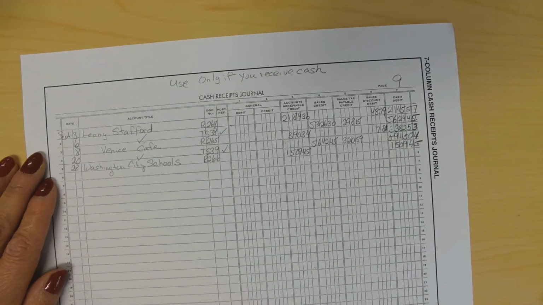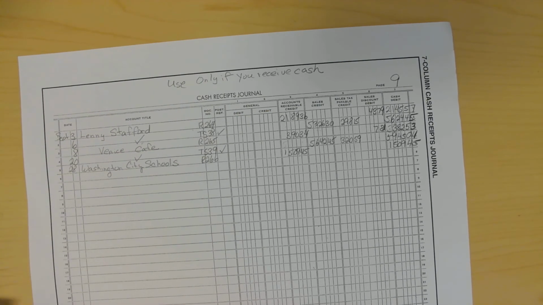And that is all that Work Together 10.3 asks us to do. All we were to do was to journalize the transactions.